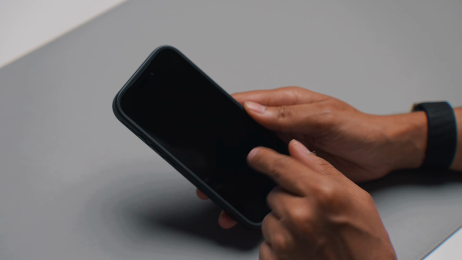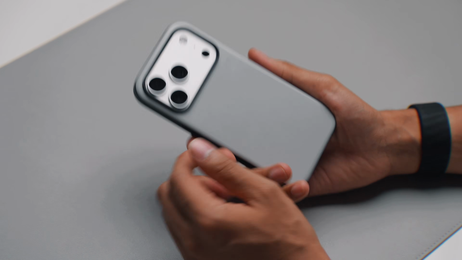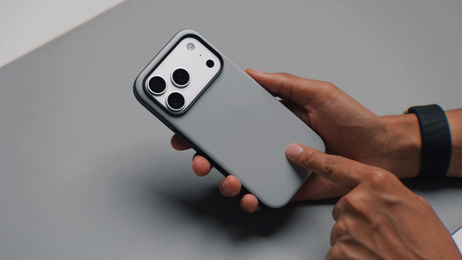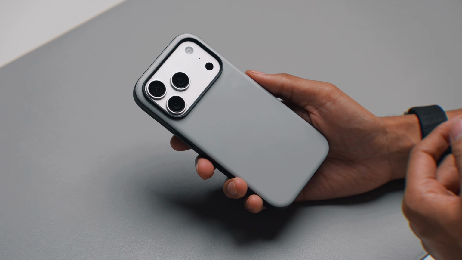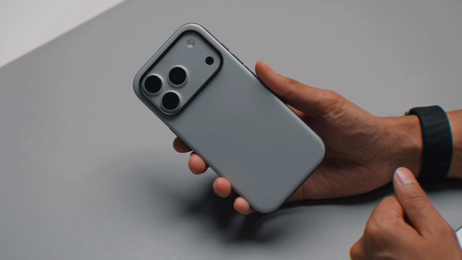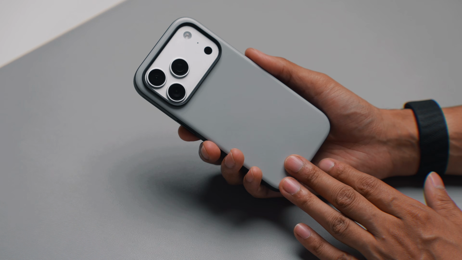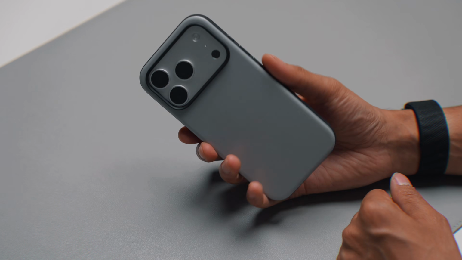A quick one before we get into it, because I know I'm going to be getting a lot of questions, is the case that I'm using on my phone. I'm using the Nomad Lunar Grey case. I like this case. It matches the silver of the iPhone 17 Pro really well, I think. It's made out of plastic, it's not leather. I do sometimes switch to the leather cases they have as well, but I think this one matches really well.